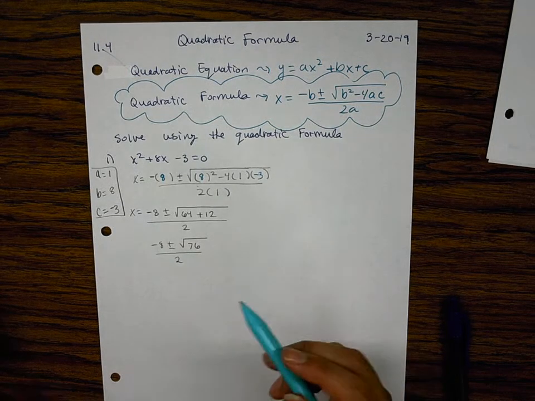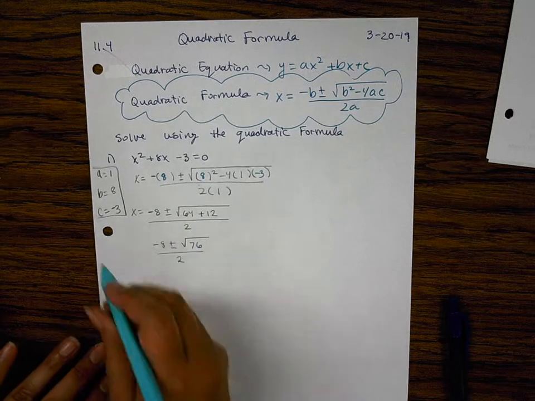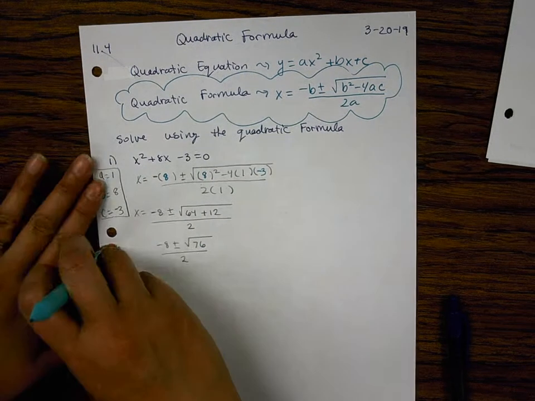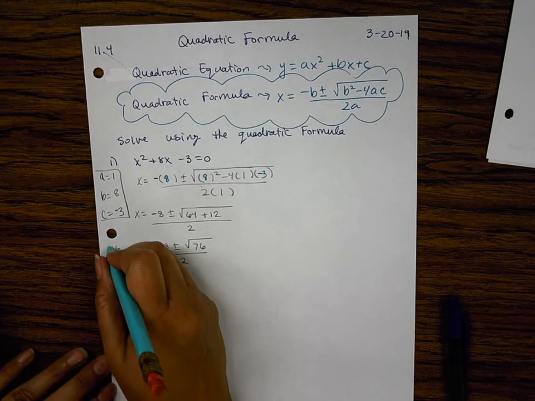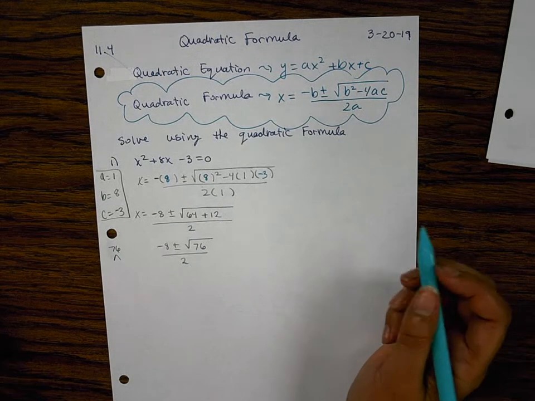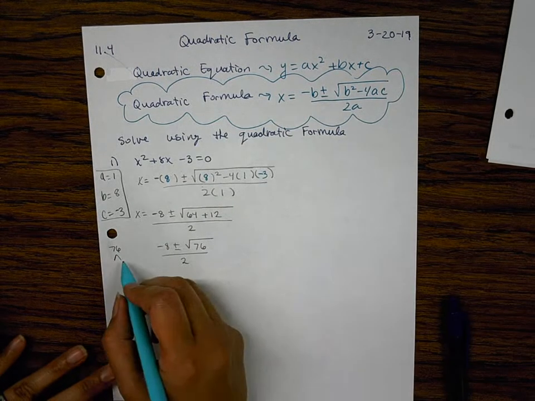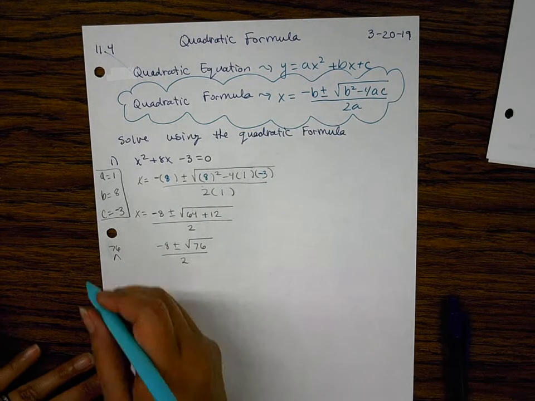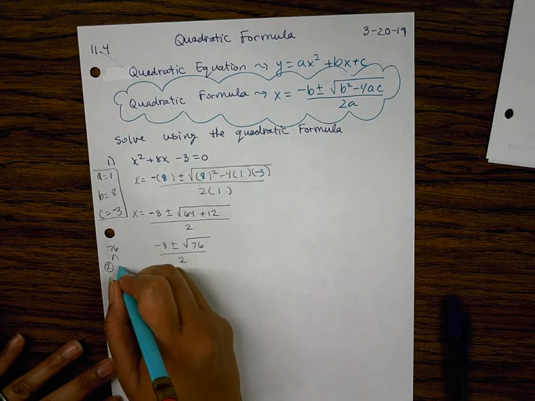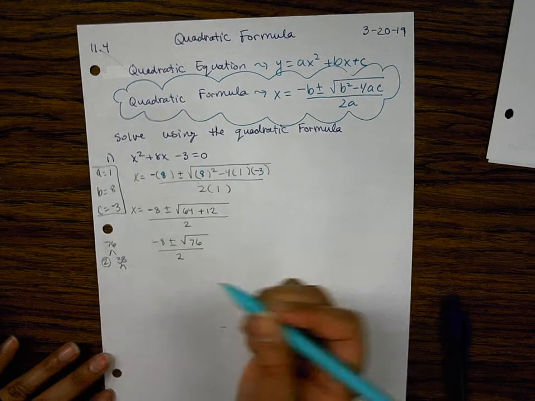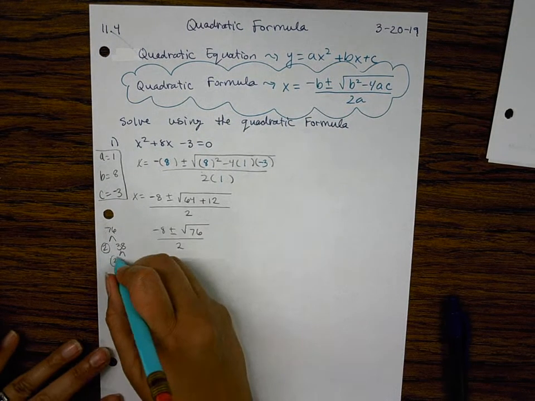over 2. All right, now we have to break up the 76. 76, not 26. 76 is not a perfect square, but we're going to see if any pairs come out. So you have your calculators out. At least it divides by 2.